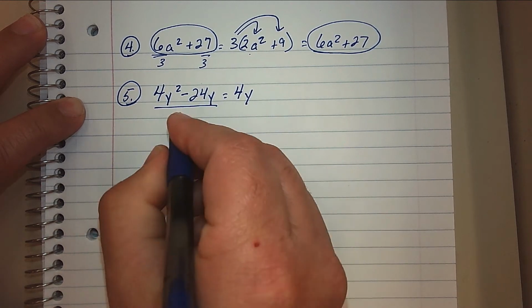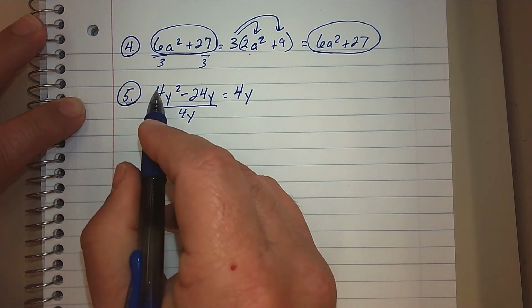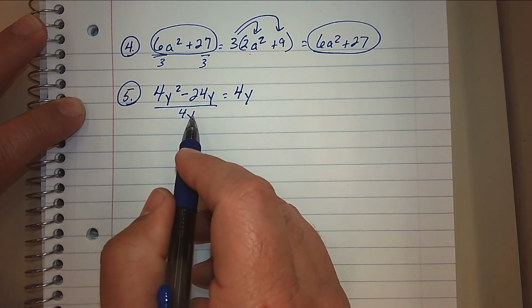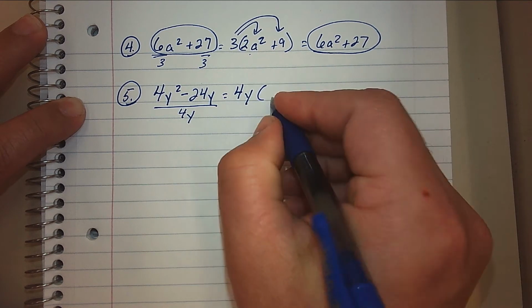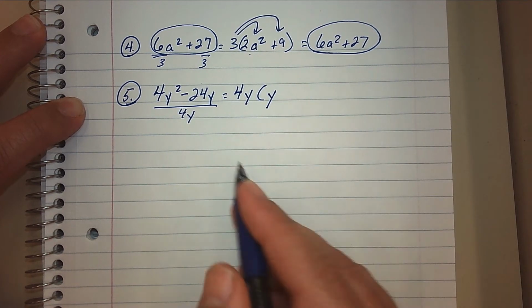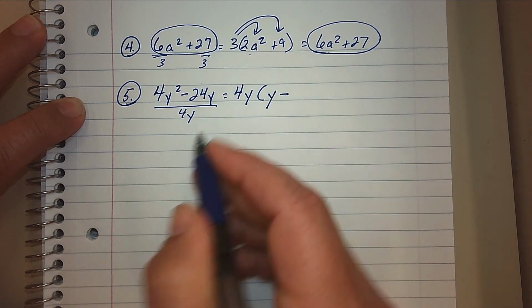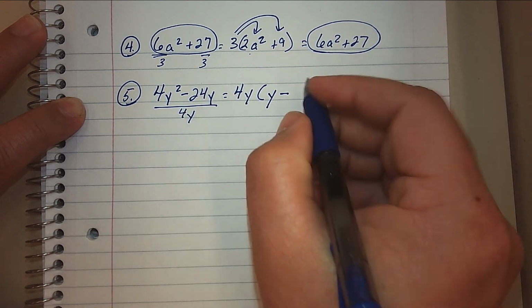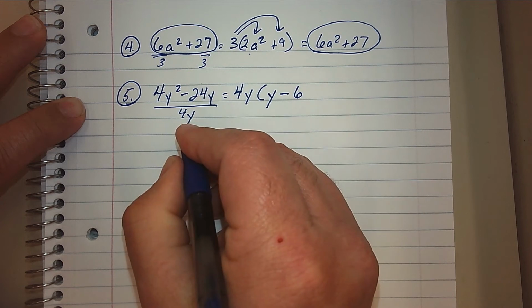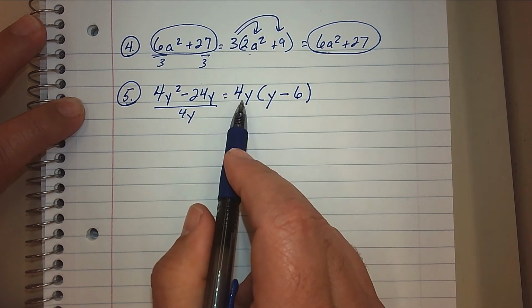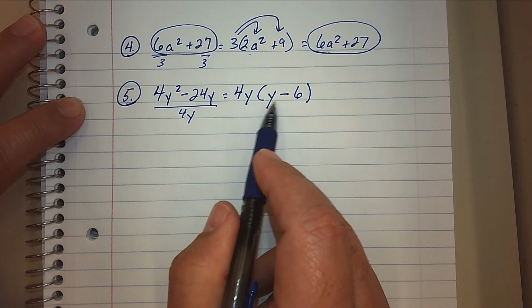So when I divide this by 4y, I get 1 for my coefficient, and y to the second power over y just gives me y. Now I've got a negative here, and negative divided by positive is going to give me negative, and 24 divided by 4 is 6, and y divided by y is 1, and 1 times 6 is just 6. So my final answer should be 4y times y minus 6.